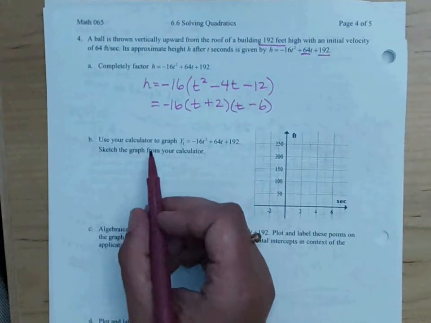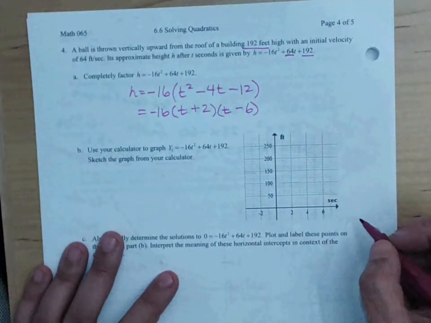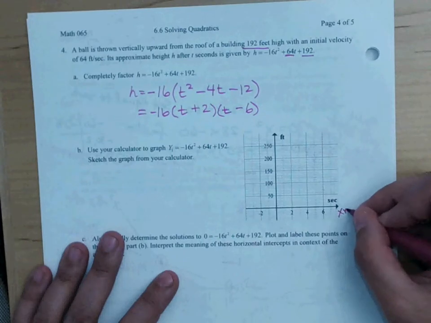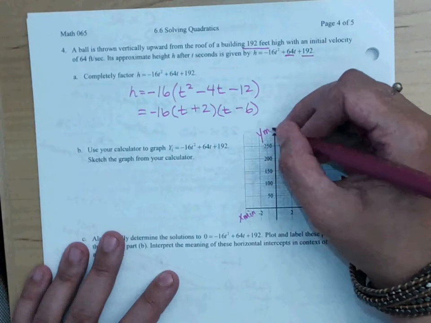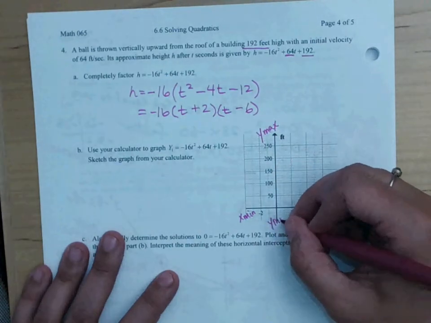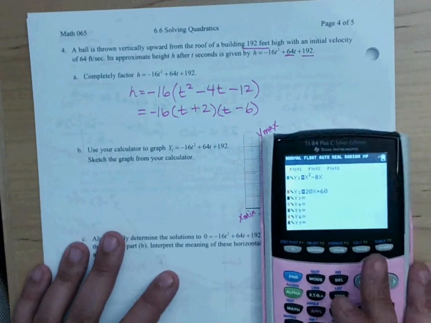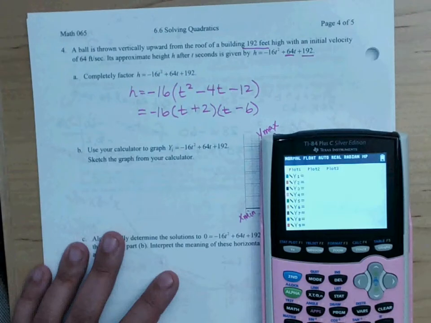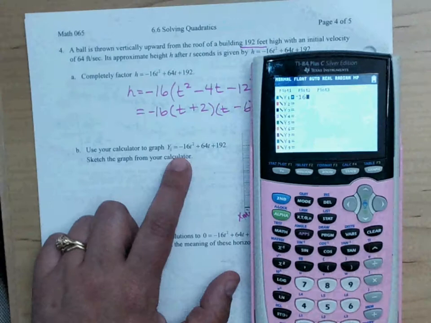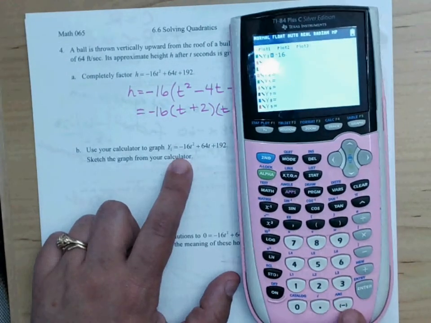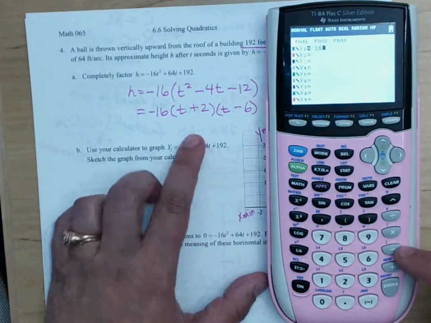Right. Use your calculator to graph. So again, you kind of can see from this graph what your x maximum, your x minimum, your y maximum, and your y minimum will need to be. So if I go to my graphing calculator, turn it on, go to y equals, clear out anything I have, and I'll just type in negative 16. Now it's also very important that you use the negative symbol here at the very bottom when you do negative 16 instead of minus, because otherwise you'll get a syntax error.